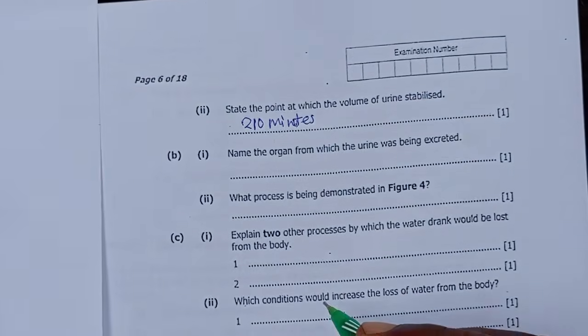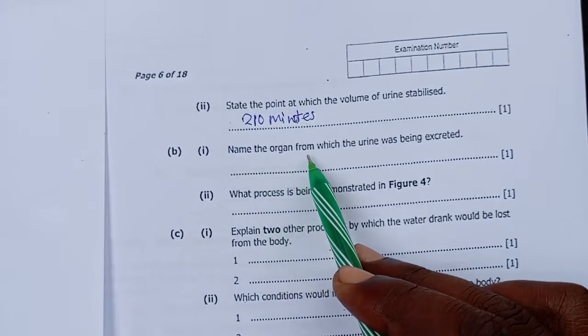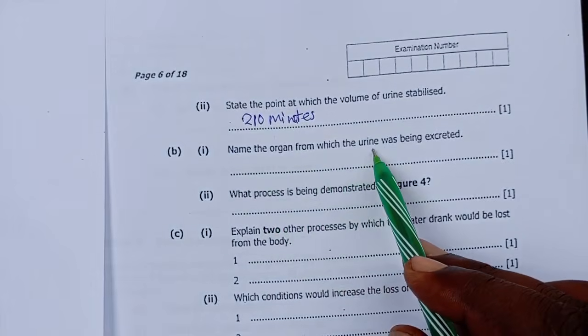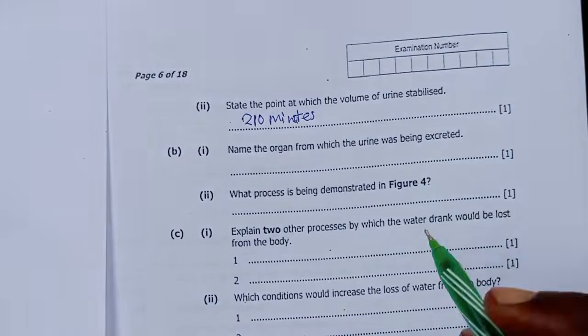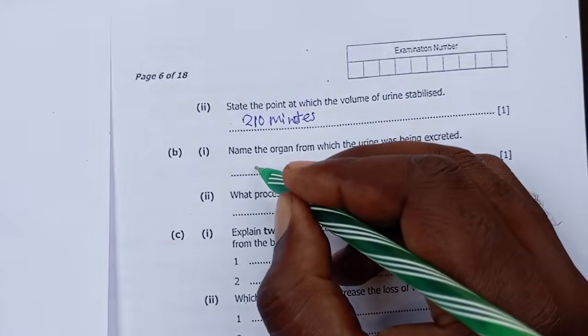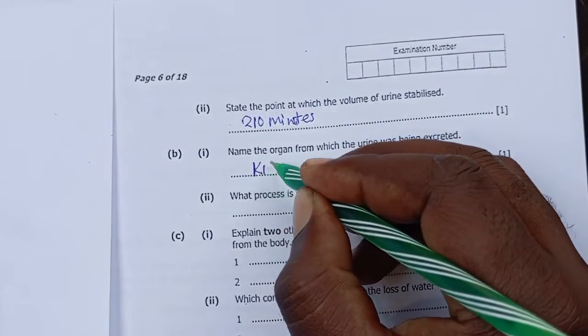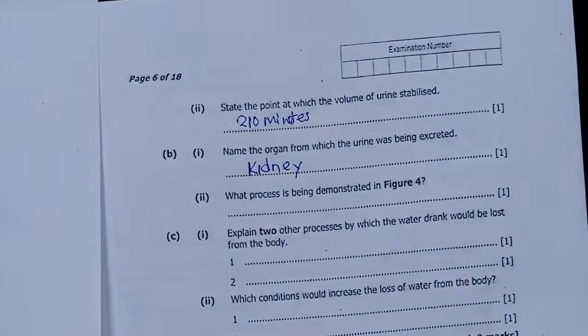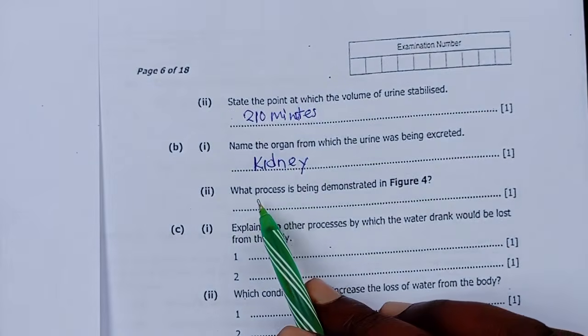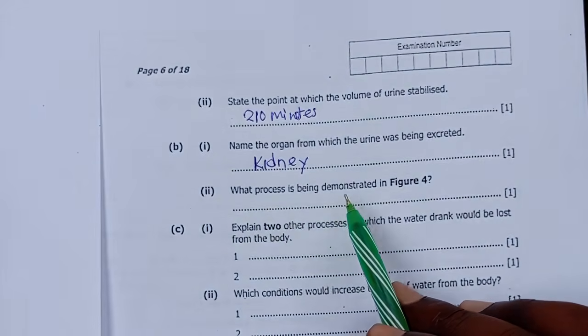And then name the organ from which the urine was being excreted. We know that definitely it is the kidney. Then the next question: what process is being demonstrated?